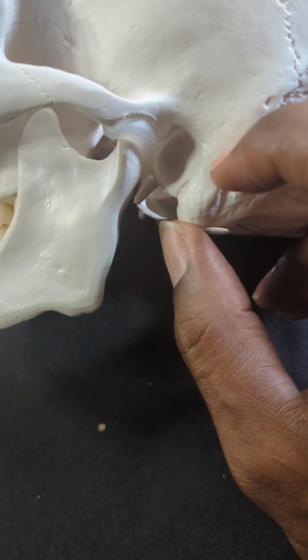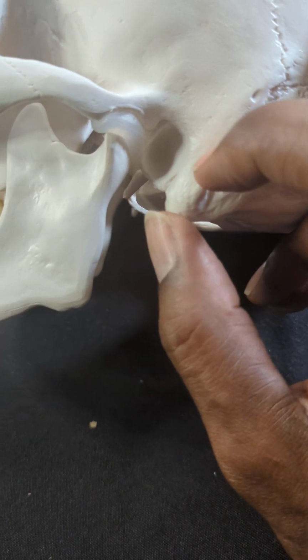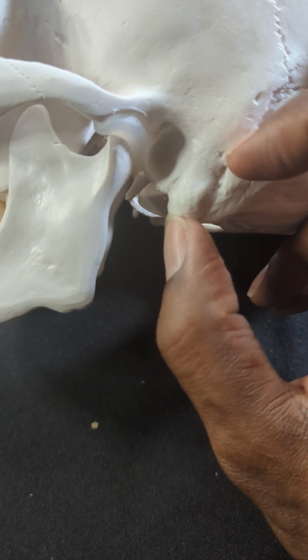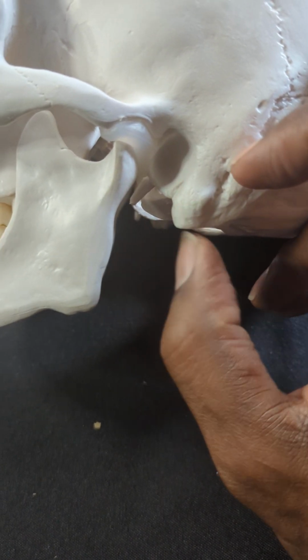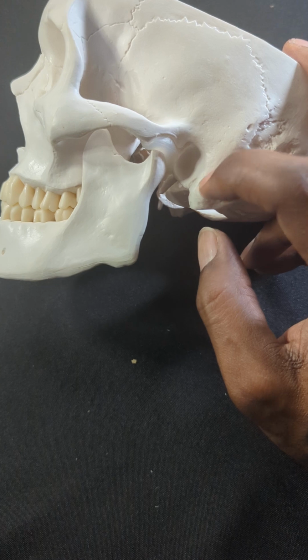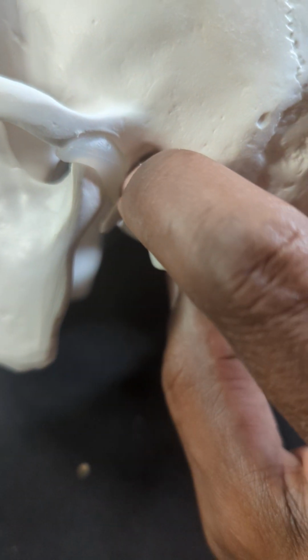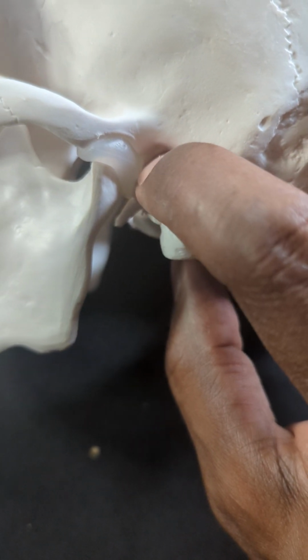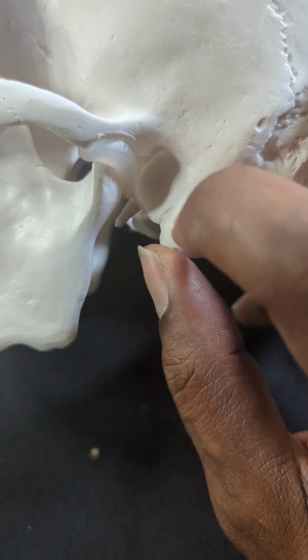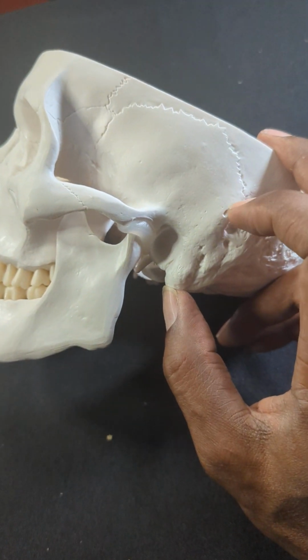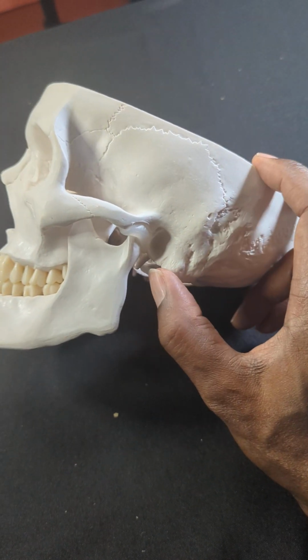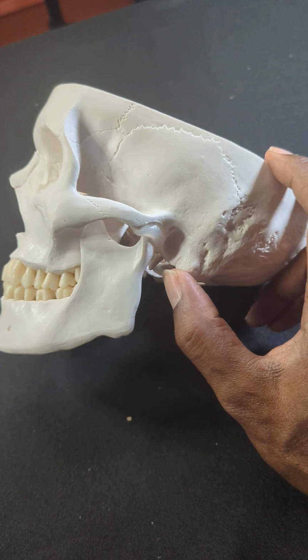If you reach just behind your ear, you'll feel this weird little knob, and that's the mastoid process. And when I see that mastoid process, and I see that hole right here, which is my auditory canal, then that tells me, hey, I'm looking at a lateral view of the skull.